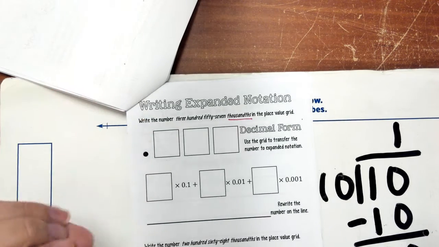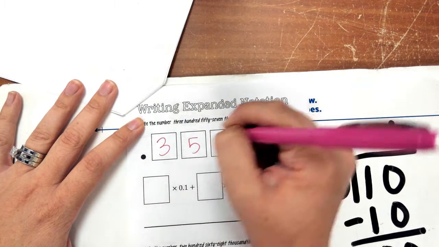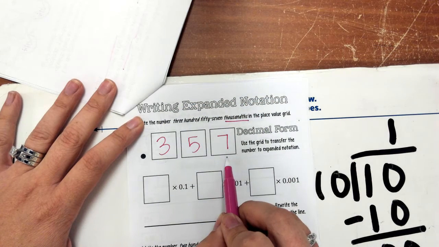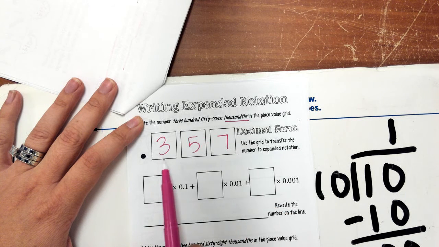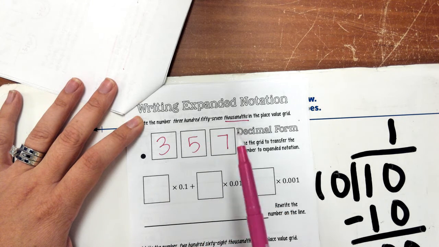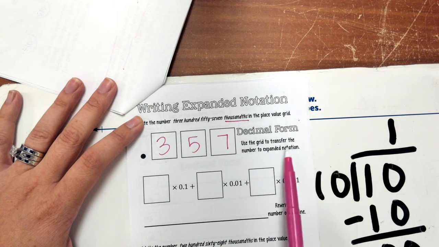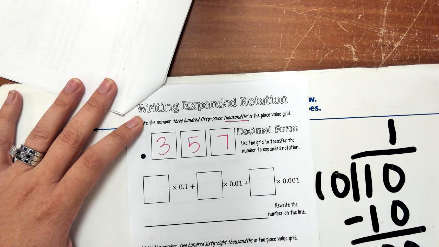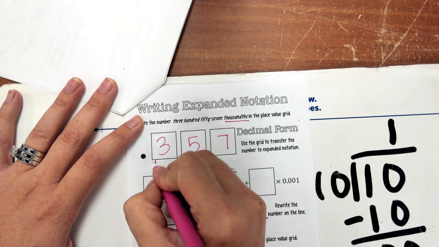So 357 is written as 357, and we say thousandths because our number stops in the thousandths place. We read it just like we would, and then we say thousandths because that's where it stops. Our next thing is we're going to use the grid to transfer the numbers to expanded notation. I'm going to move my 3 here because this is my tenths place.